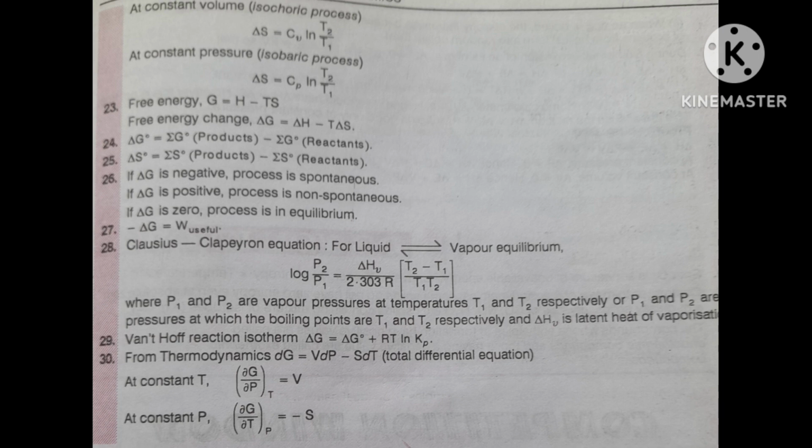Then log P2 upon P1, where delta H is the enthalpy change during vaporization, divided by 2.303 R into the bracket T2 minus T1 divided by T1 into T2.